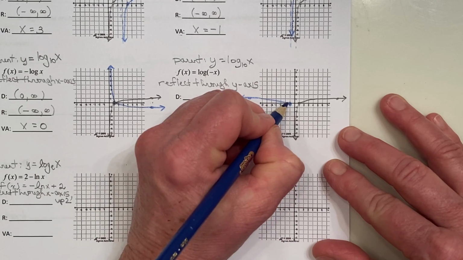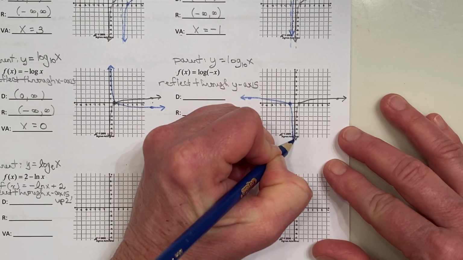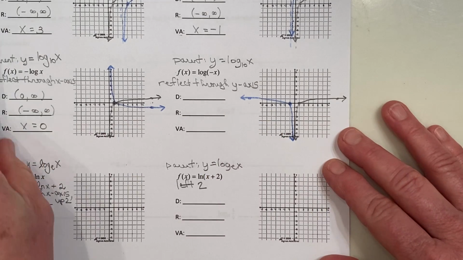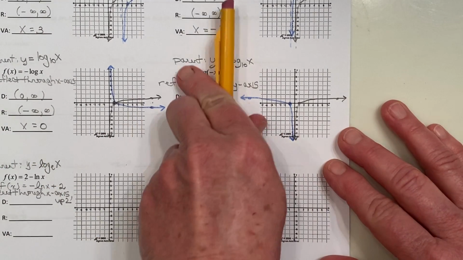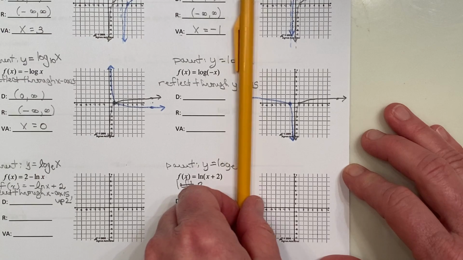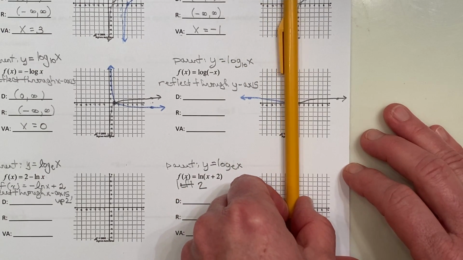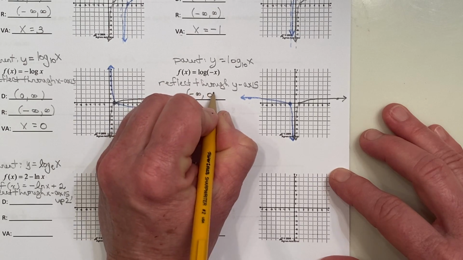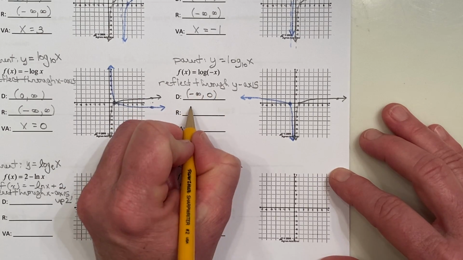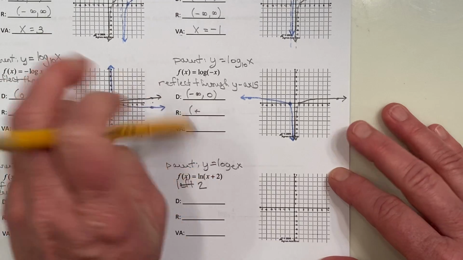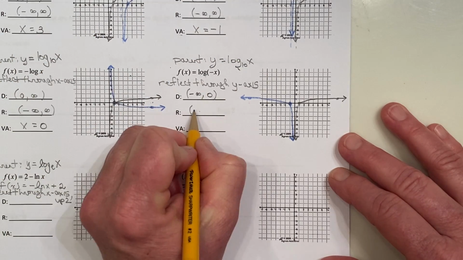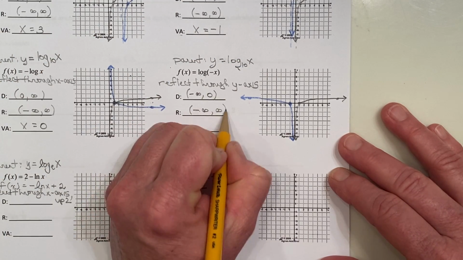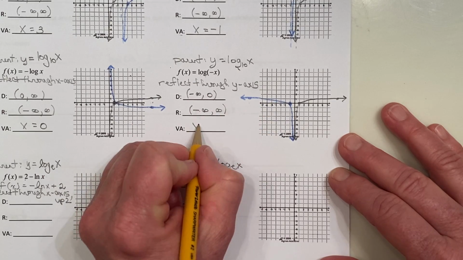Connecting, drawing downward. Looks like a mirror image across the y-axis, which it should be. Let's look at the domain for my new graph. It's negative infinity and it stops at 0, right before 0. The range is still all real numbers. And we still have the same vertical asymptote at x equals 0.